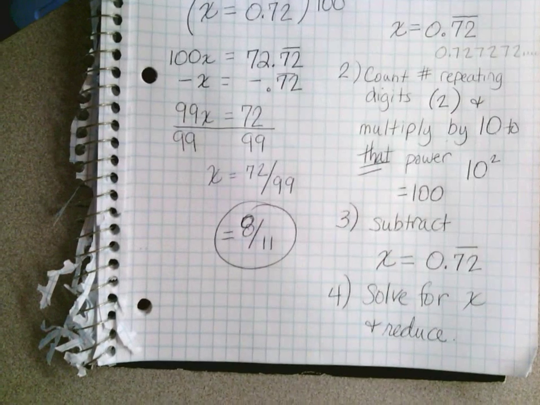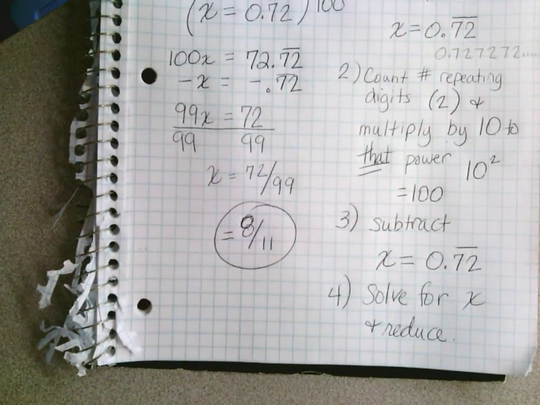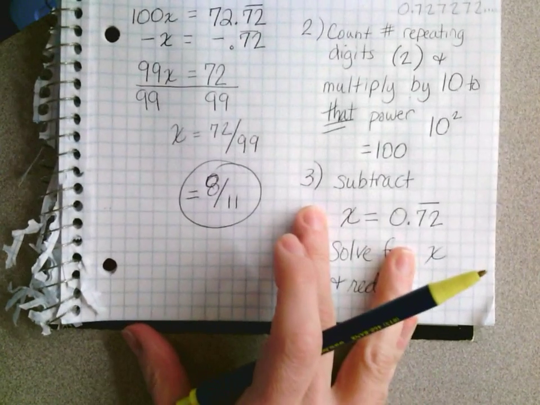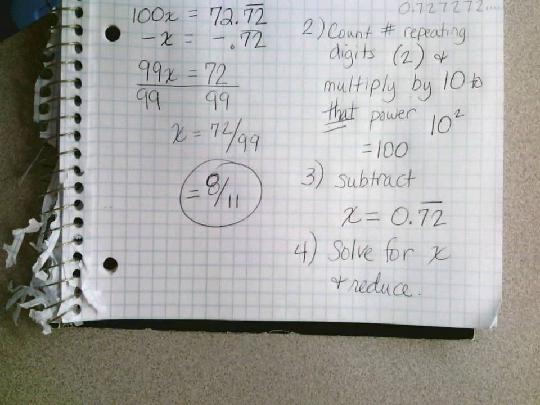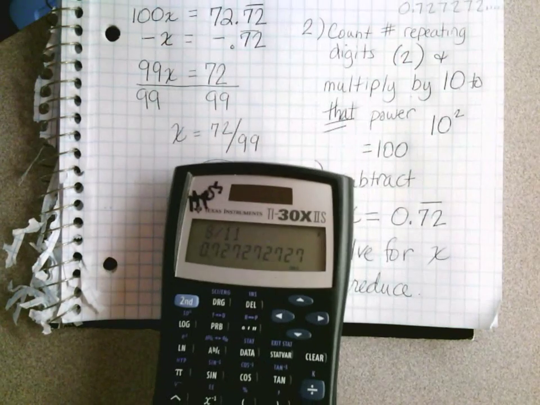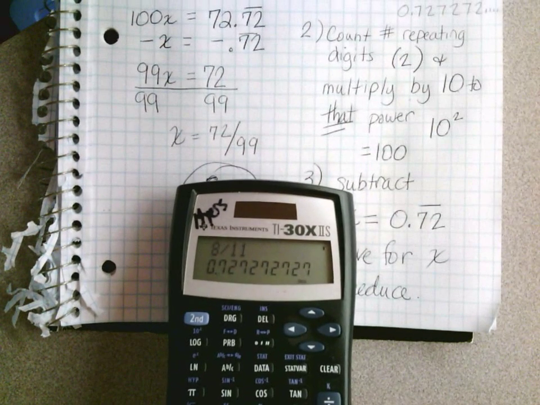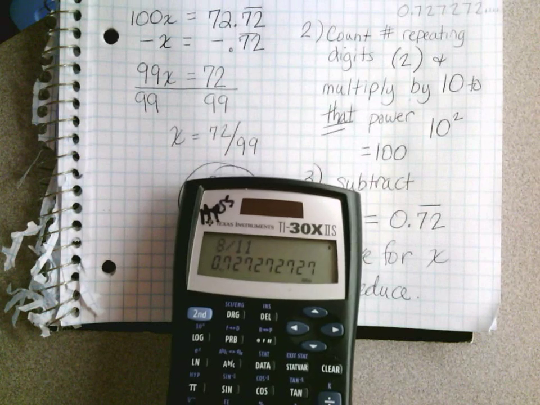Okay? 8 over 11. Like that? And if you double check your work in the calculator, 8 divided by 11, you get 72 repeating.